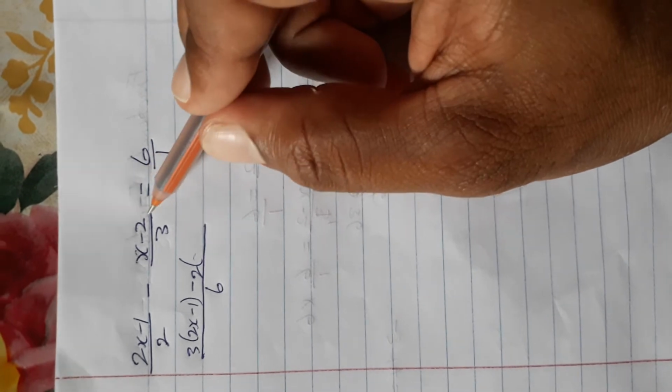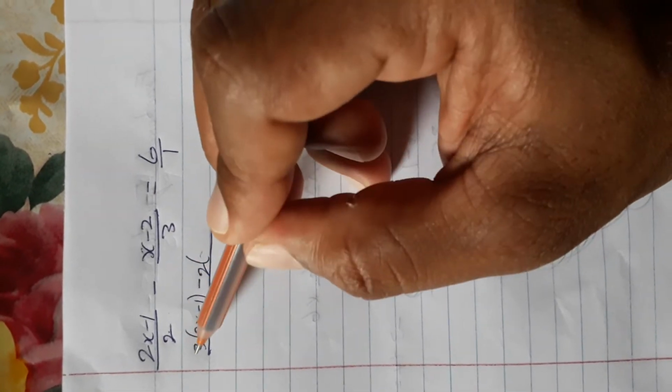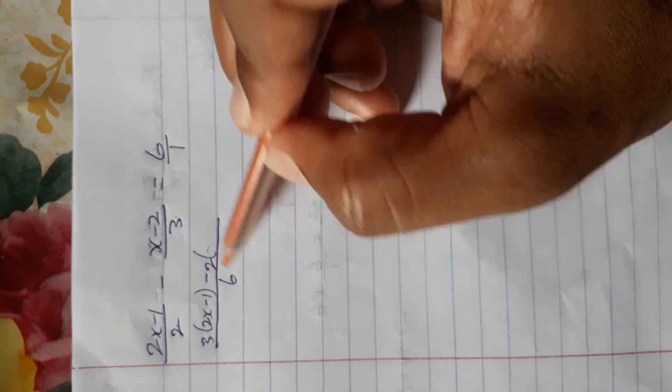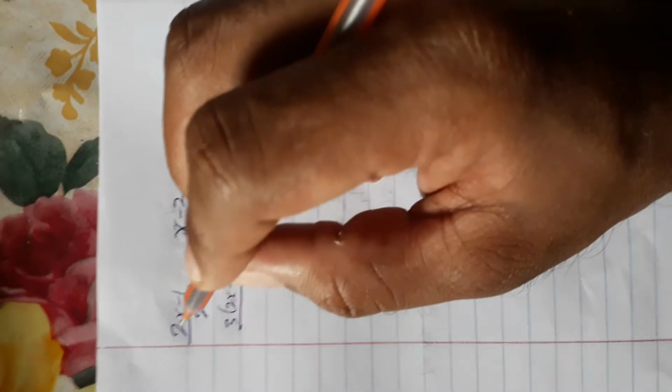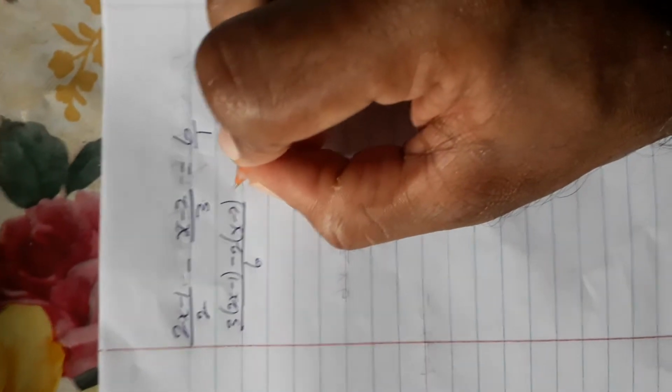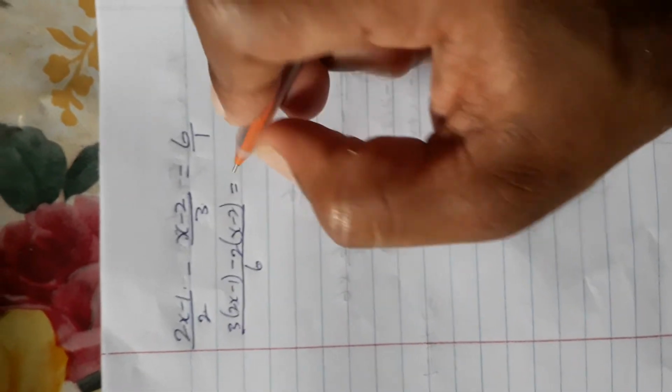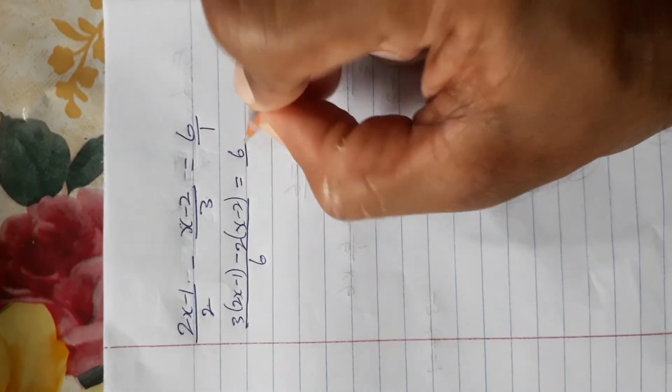So that 2 will multiply by the numerator. 2 can go into 6 3 times. 3 will multiply by everything in the numerator. And 3 can go into 6 2 times. The 2 will multiply by the numerator. So I put the numerator in brackets since we have two terms. If we have one term, we don't need to put it in any bracket. I'll just write back 6 over 1.